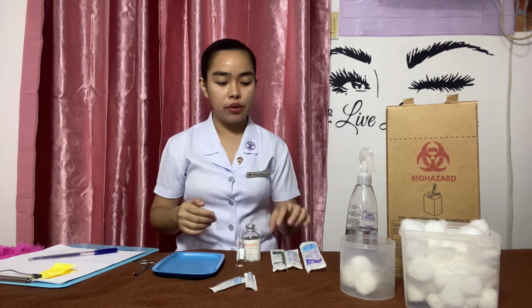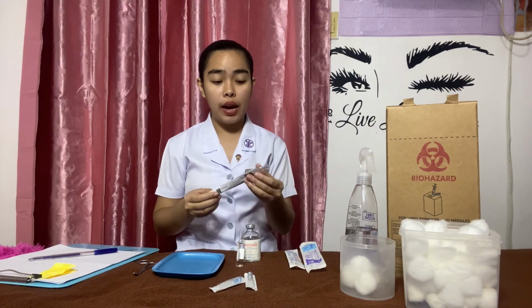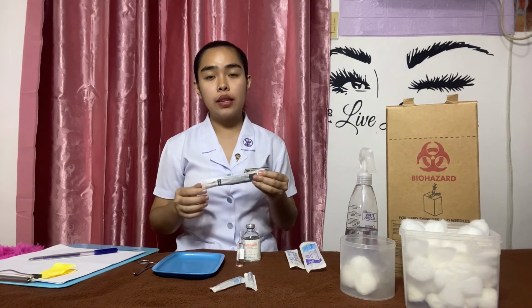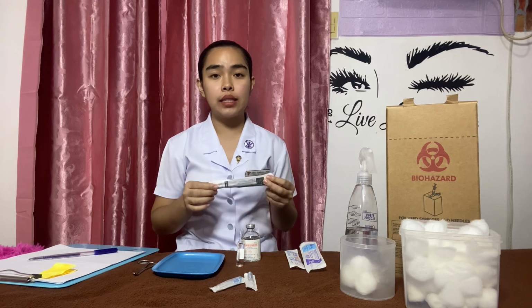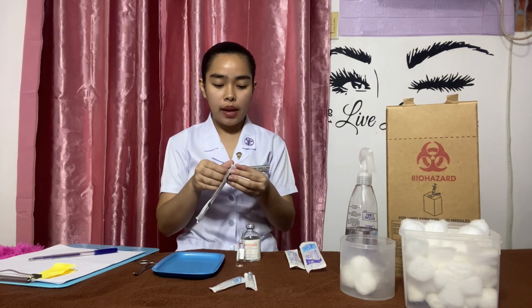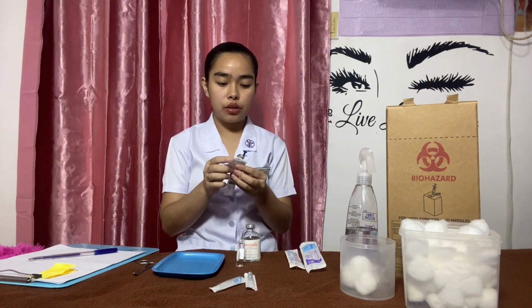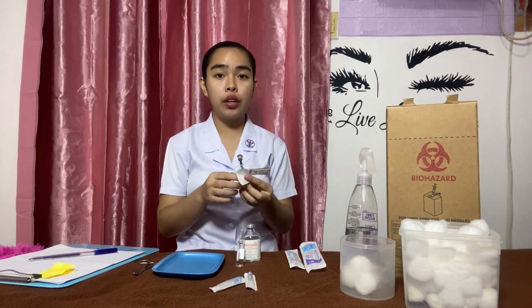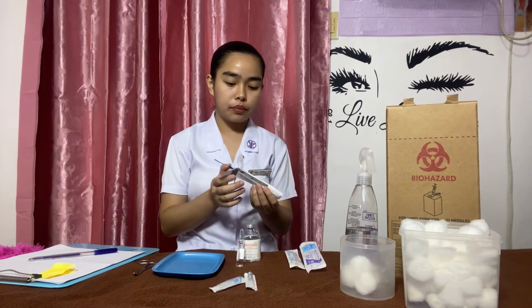So after doing that, I am going to prepare my syringe. I have here a tuberculin syringe. This is ideal for skin testing and intradermal injection. So I'm gonna open the packet of my syringe. It is important to remember that we can only touch the barrel and the plunger of the syringe to avoid contaminating the needle.